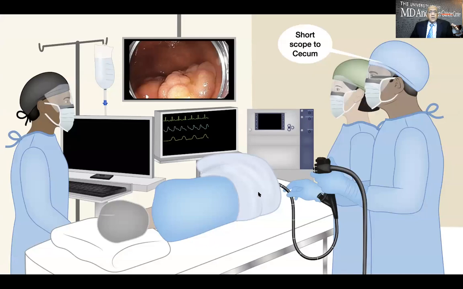The most important thing for therapy is your ability to reach the cecum with a relatively short scope without loops. You could easily reach the cecum between 60 to 70 centimeters, even in somebody who is about 5'10" height, or even 6 feet, about 70 to 80 centimeters for a little bit taller people.